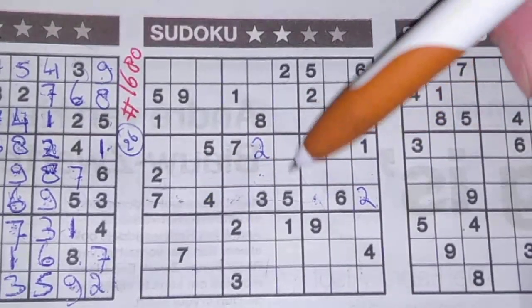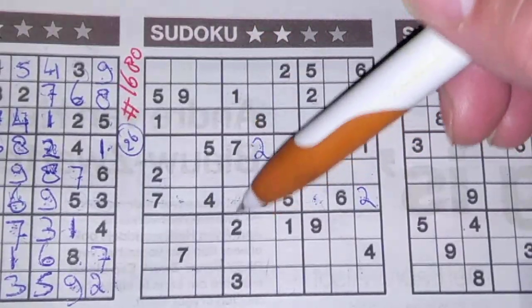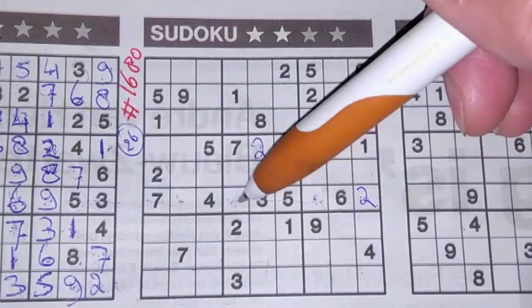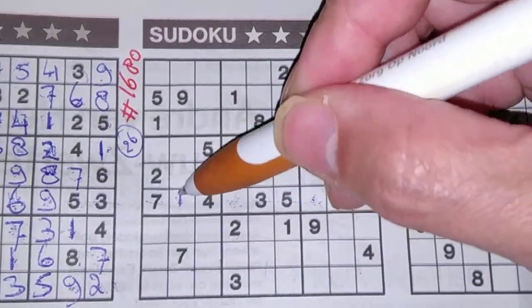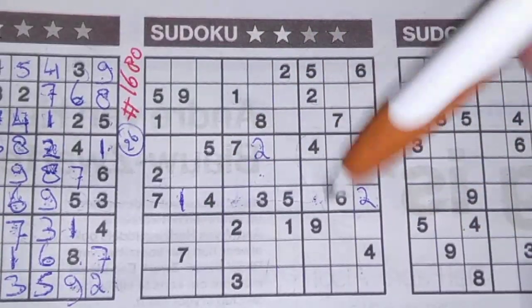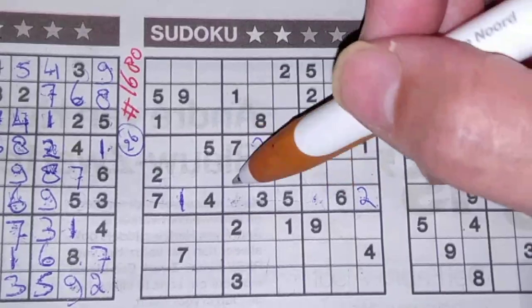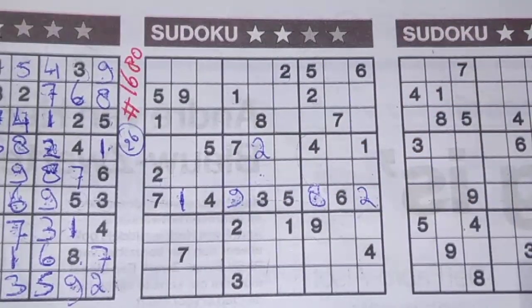We see here 1 in this big square, so no 1 in this box. Here we have a 1 in this column, so no 1 in that box, so 1 digit left for the 1 should be here. The other 2 numbers, 8 and 9. We have a 9 here, no 9 there. 9 should be here, and the 8 goes there.